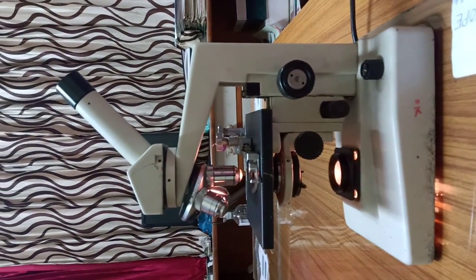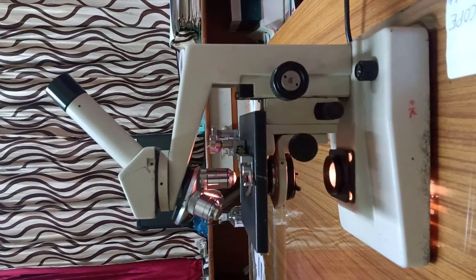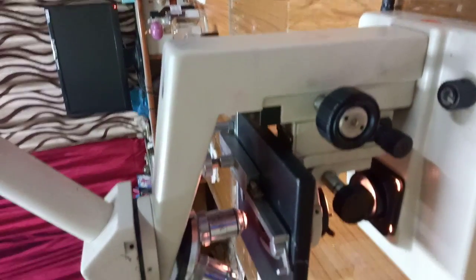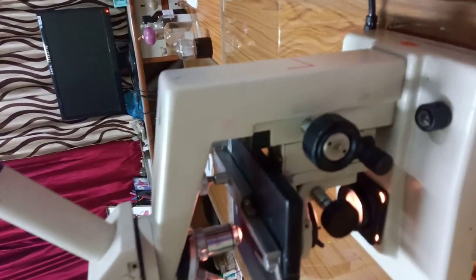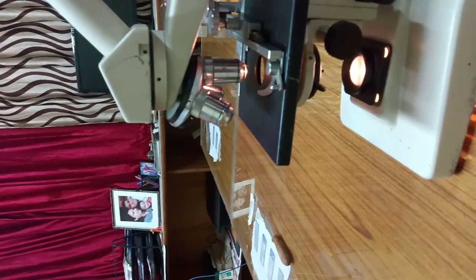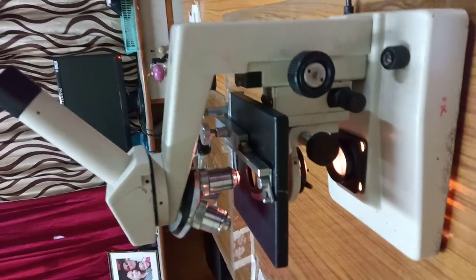A typical compound microscope consists of strong metal body or stand composed of a base and an arm to which the remaining parts are attached. Talking about the parts of a microscope, students, let us understand the different parts of a microscope.